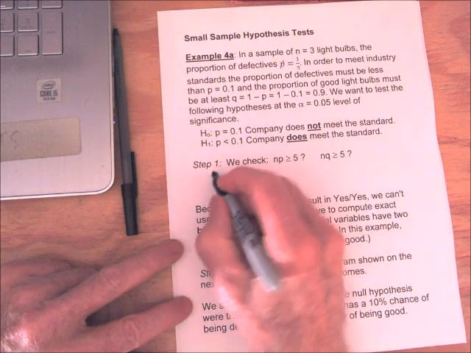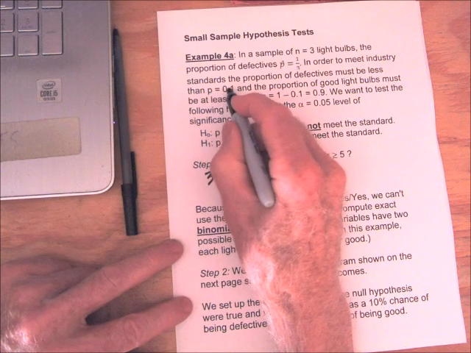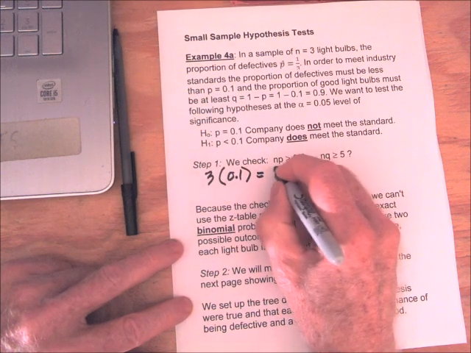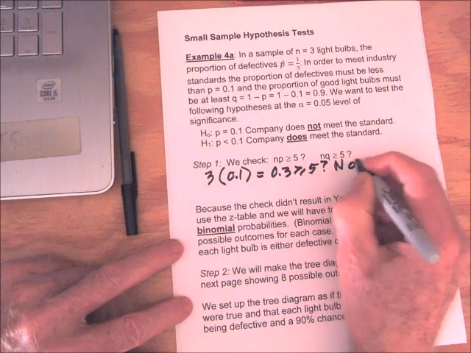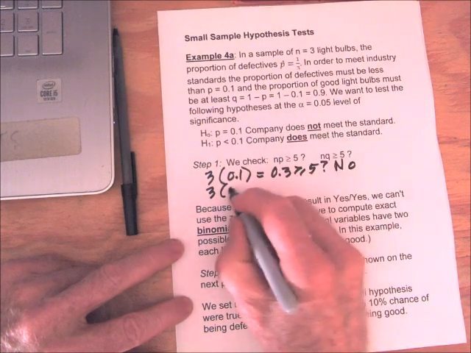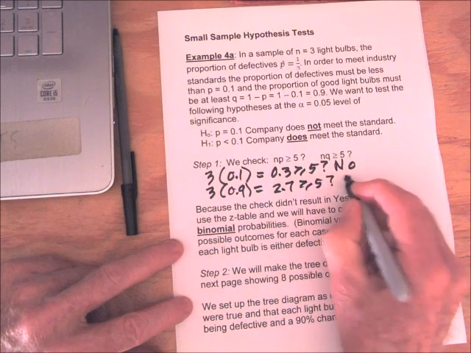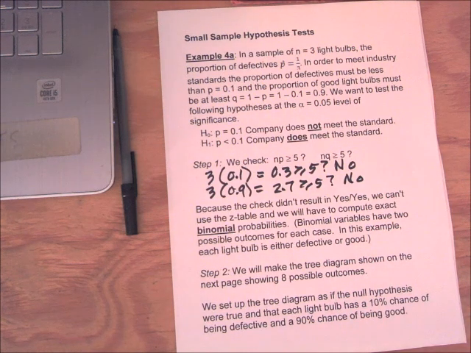So our sample size is 3. And if H naught is true, then p should be 0.1, and 3 times 0.1 is 0.3, greater than or equal to 5, and that's a no. And then n times q would be 3 times 0.9, 2.7, greater than or equal to 5, and that's a no. So if we get no-no, yes-no, or no-yes, then we have to use the exact binomial probabilities.